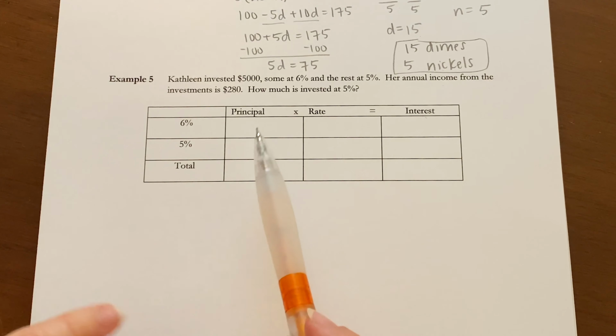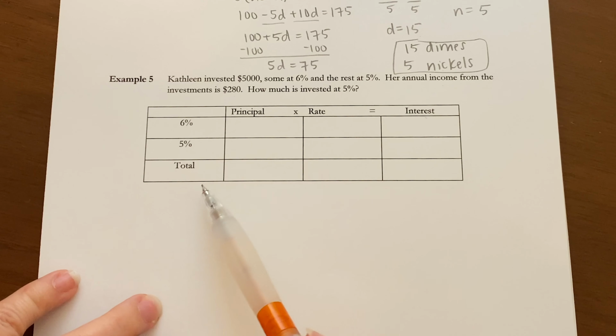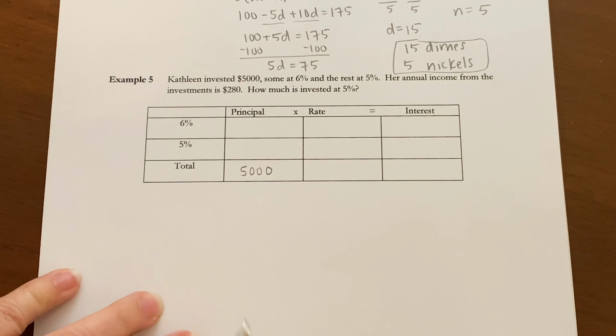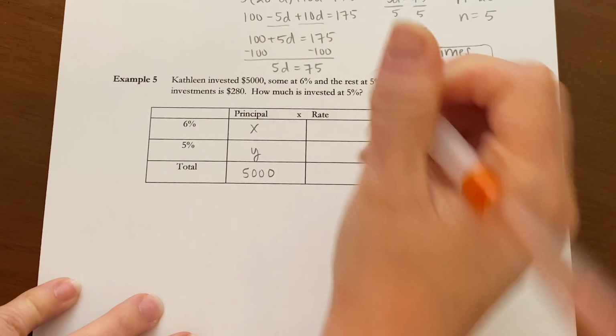Okay, so we know that Kathleen invested $5,000. So total, she invested $5,000. Now, some of it she put at 6%, some of it she put at 5%. We don't know how much she put at either value. So I'm just going to call this one X and call this one Y.